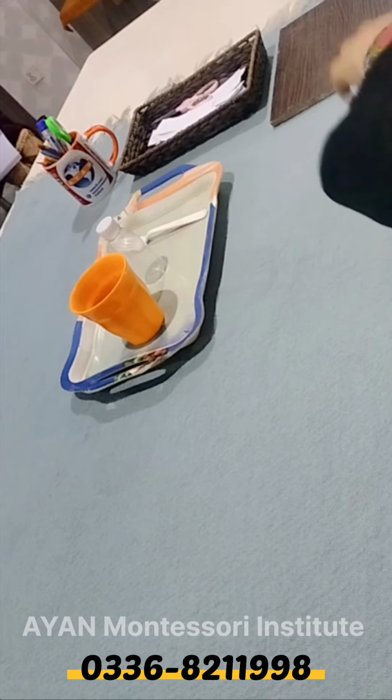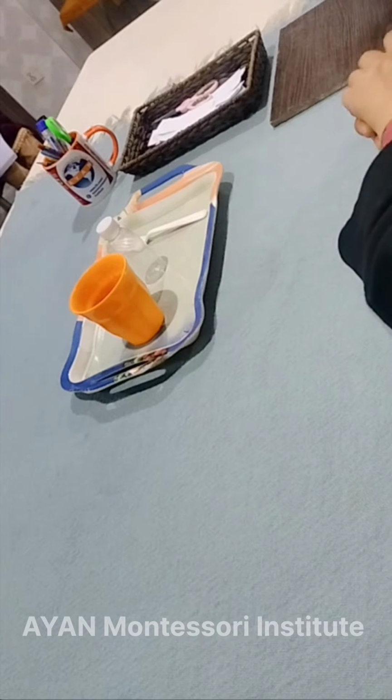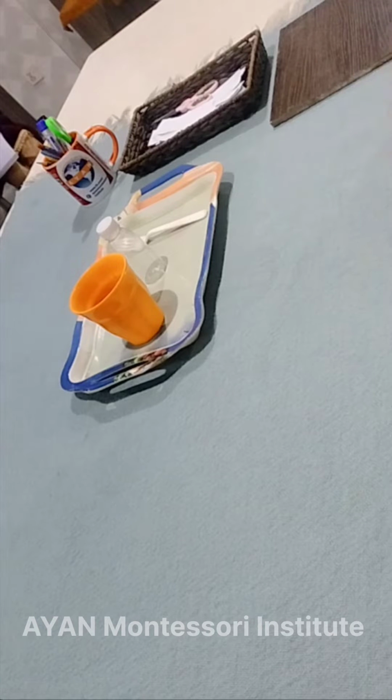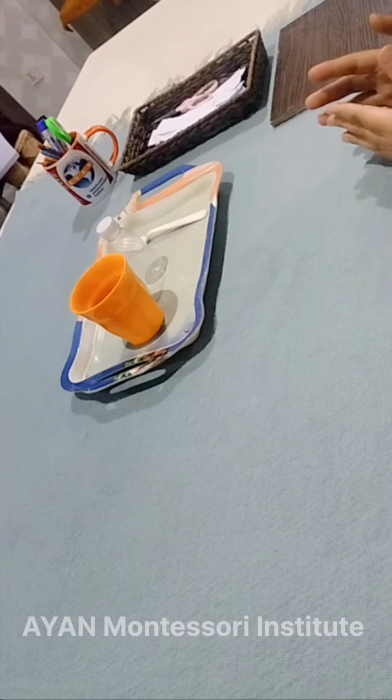Okay, name of exercise is reading exercise with the objects of the environment. Age group is 4 years onwards. It is one of the further reading exercises.